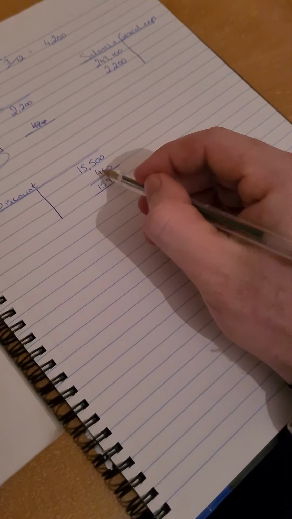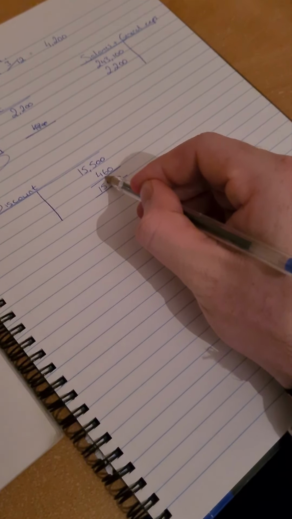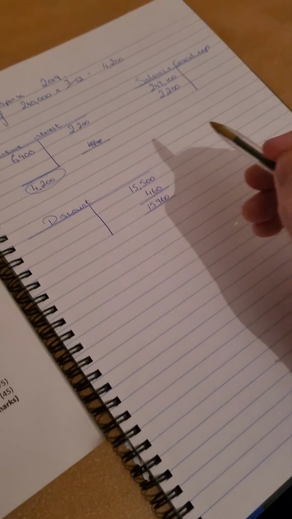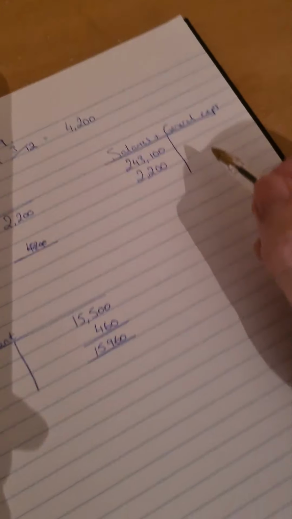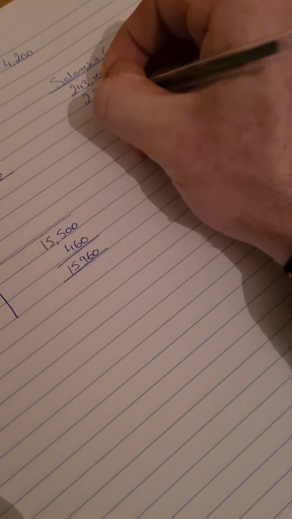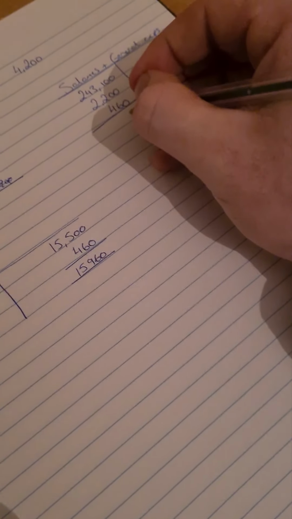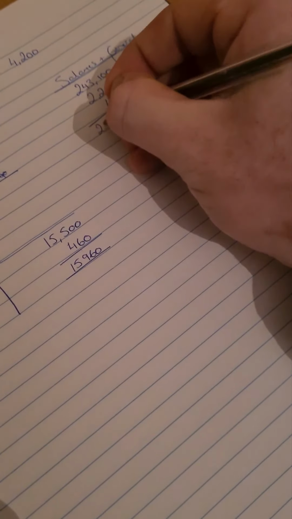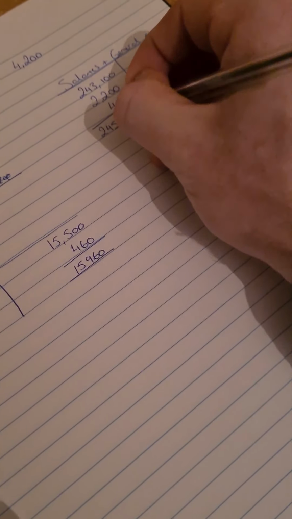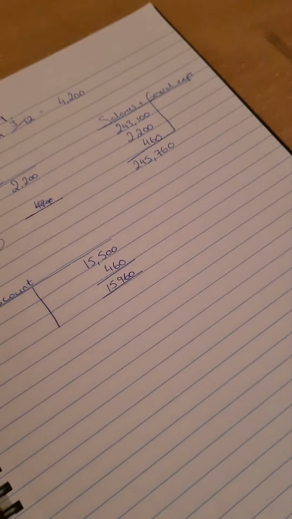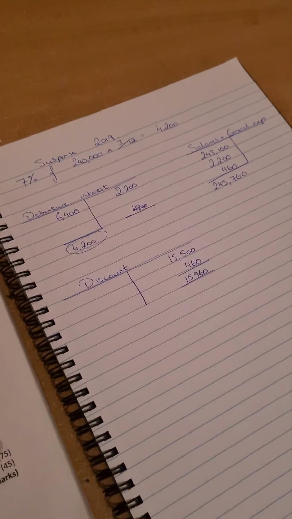And of course, if we're putting discount in here, it has to have a corresponding debit, which of course will be for our salaries and general expenses, because we're told that's where the suspense goes. 460, balance it off. Our salaries and general expenses figure ends up at 245,760.